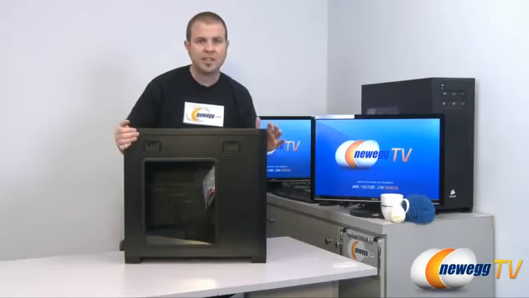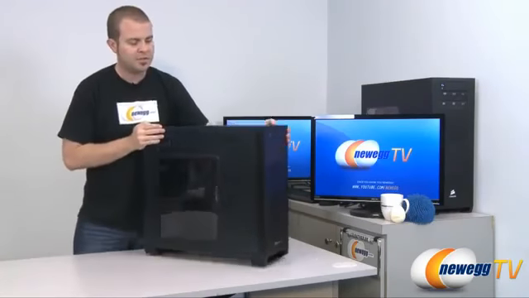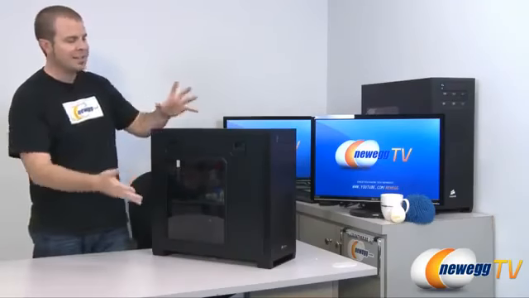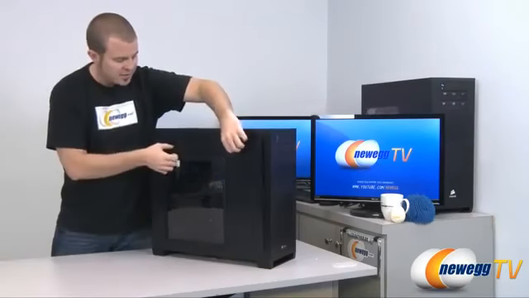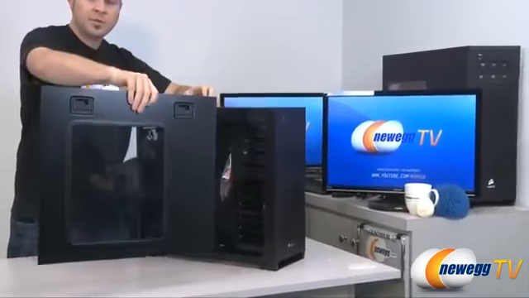Starting off with the computer case here. This is the Corsair Obsidian 650D, and this is the case that we have chosen for one of our two builds for the Part 2 video. There's a few things that I really like about this case. Starting with the side panels, you notice there's a couple latches right there, and that's all you got to do to remove the side panel.